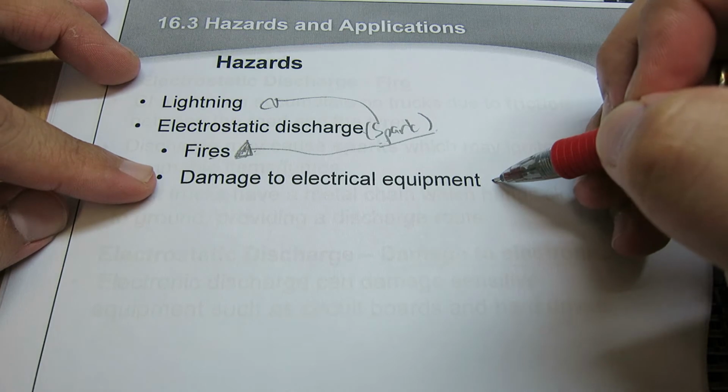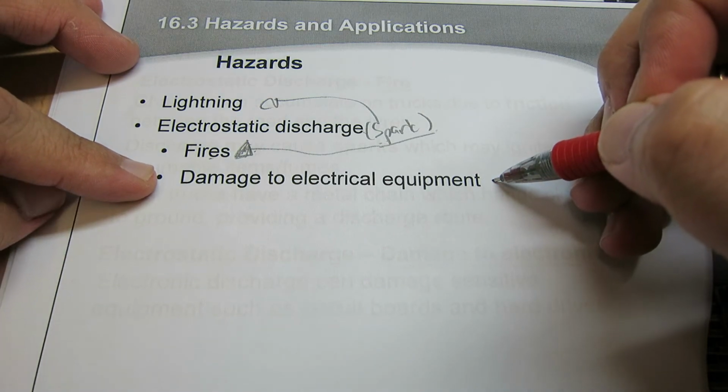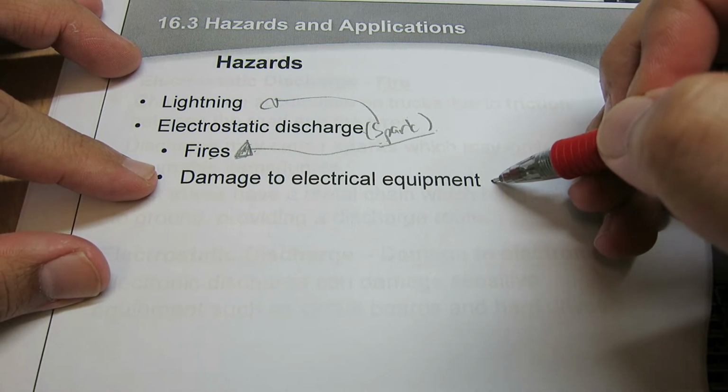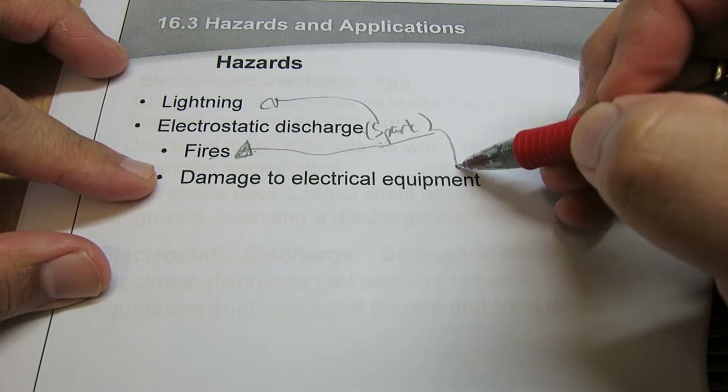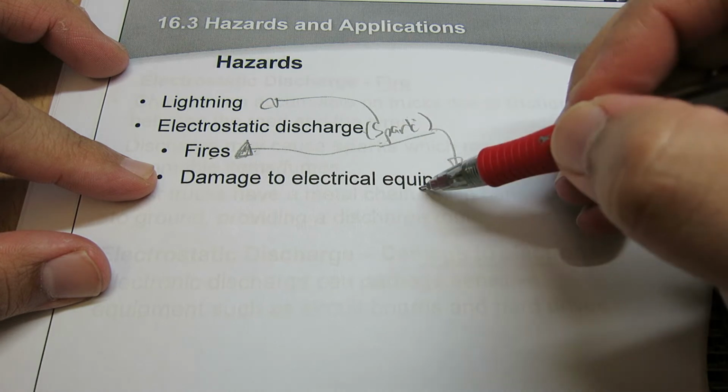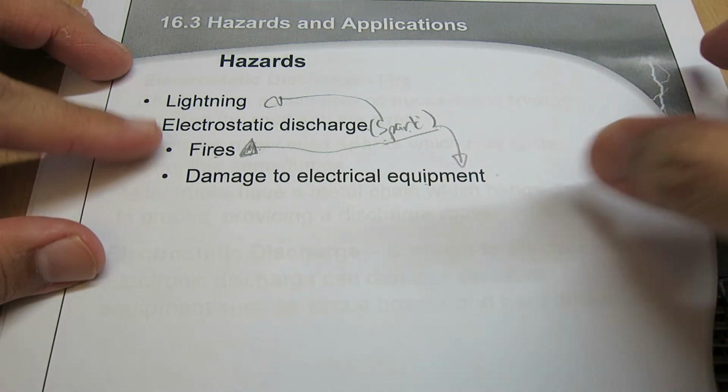And also for those of you who are making your own PCs, your CPUs, your GPUs, they will come in the anti-static bag, because sparking or electric charge build-up can actually cause damage to electrical equipment.